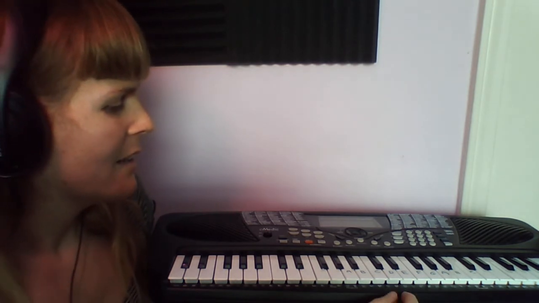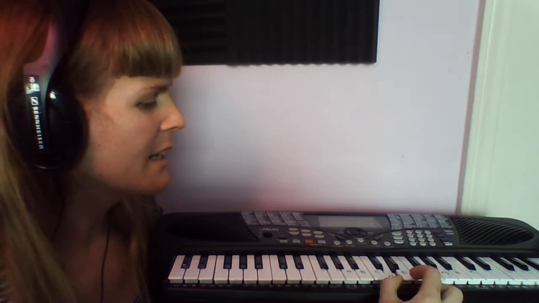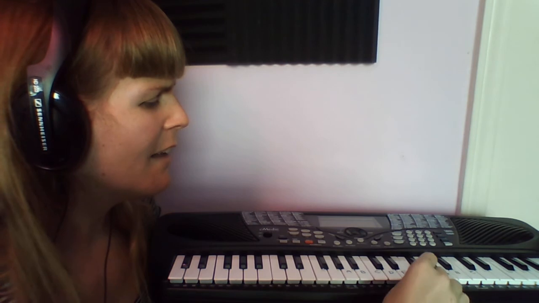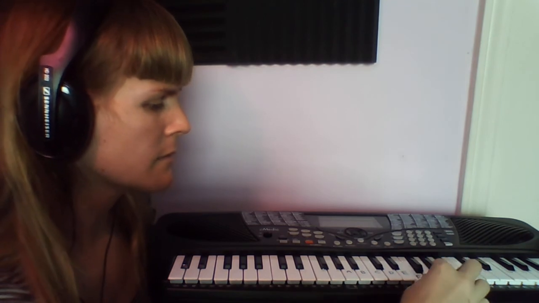But, so our D minor scale goes D, E, F, G, A, B flat, C, D. So that has a similar feel to the A minor scale, right? We hear what makes it sound minor. Like those 3 major scales all sound major. This sounds minor, like the A minor scale.